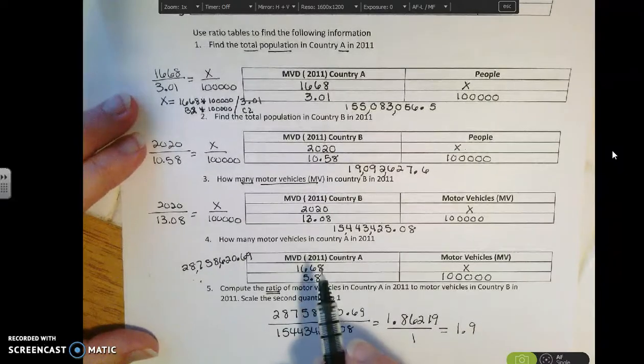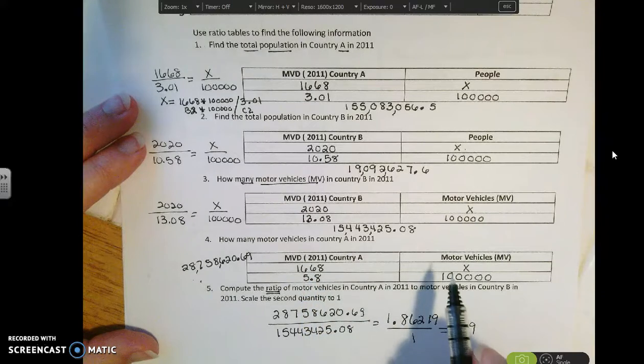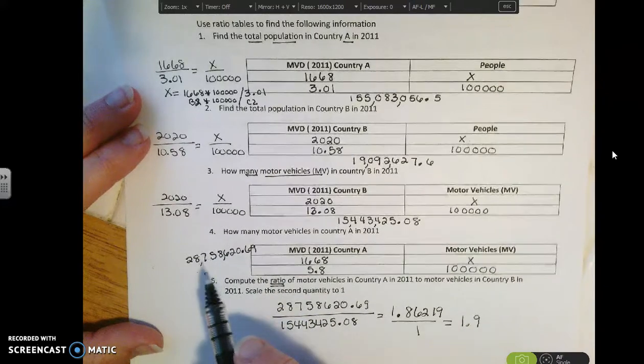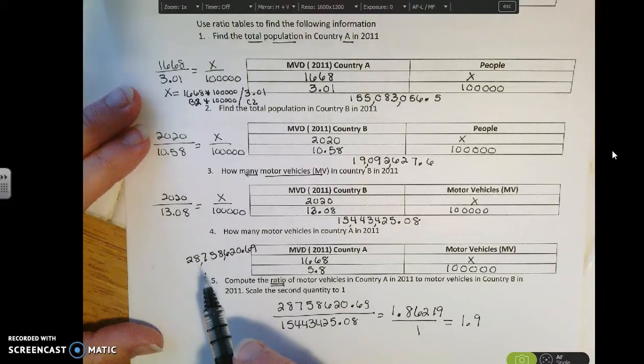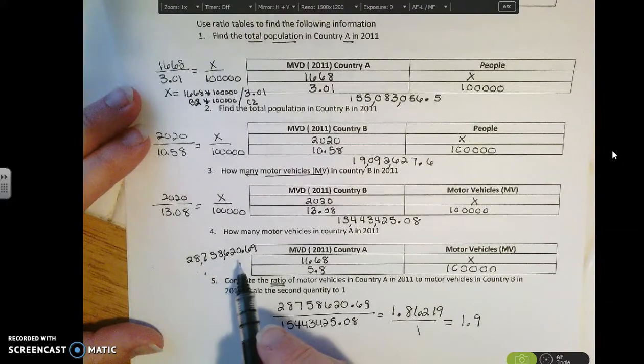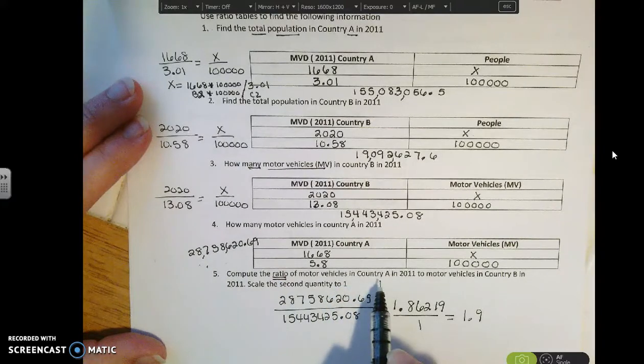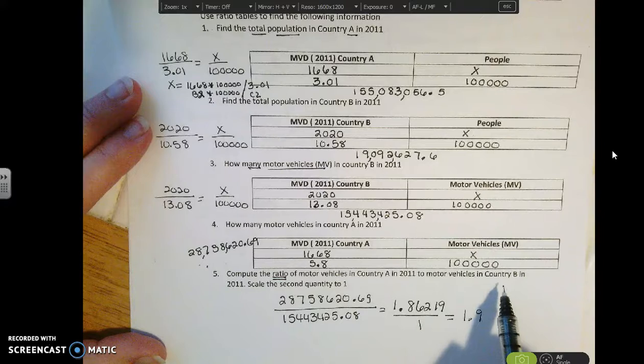And then I can do the same thing for country A, 1668, 5.8 per 100,000. Set up my proportion and cross multiply, and I find out that in country A there are 28,758,620 motor vehicles in country A. So then the last question on our example is find the ratio, remember ratio is a comparison, of motor vehicles in country A to motor vehicles in country B.